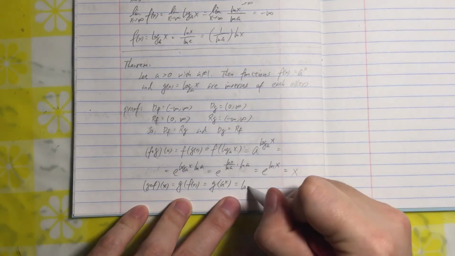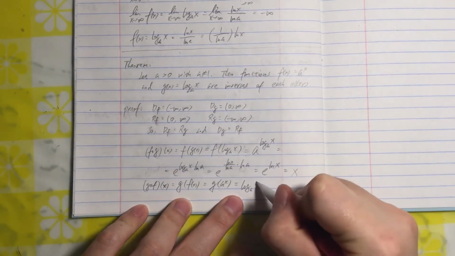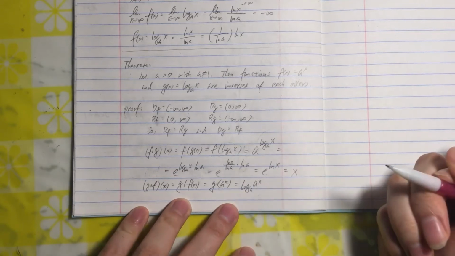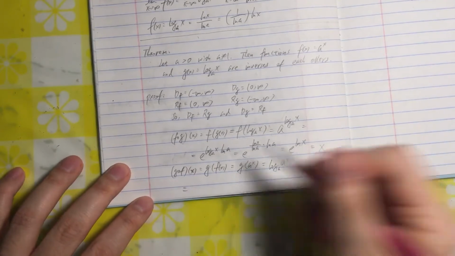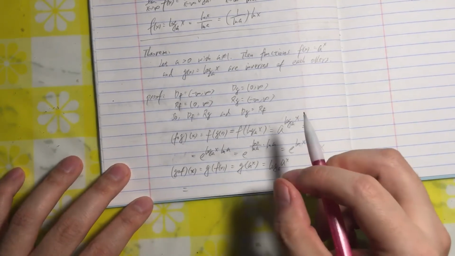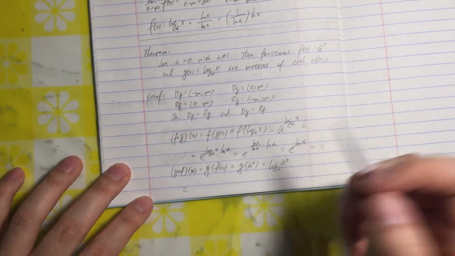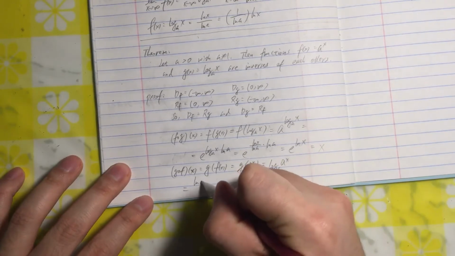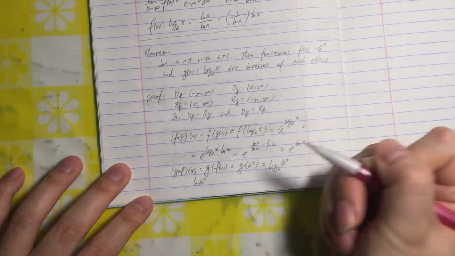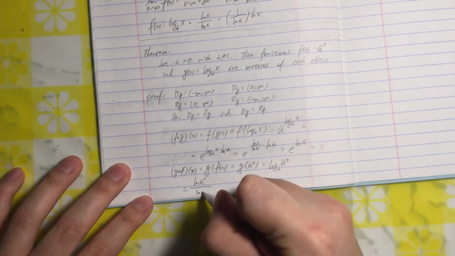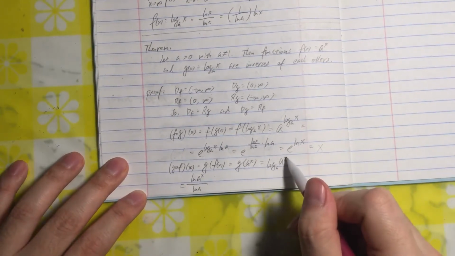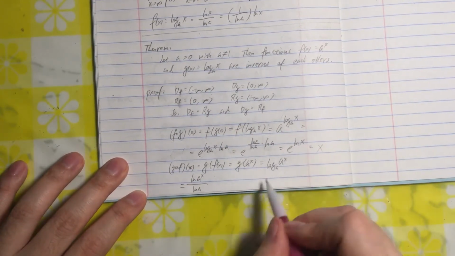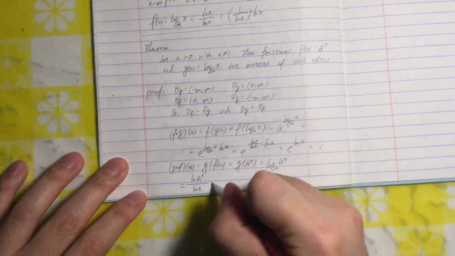I get log base a of a to the power of x. By the definition of a general logarithmic function, this can be written as ln of a to the power of x over ln of a.